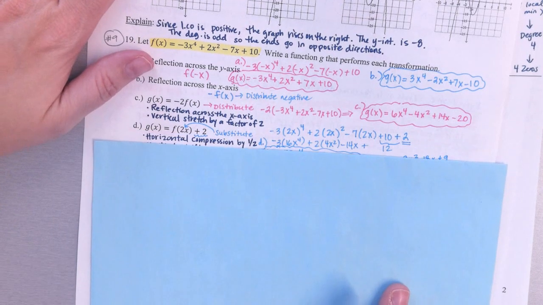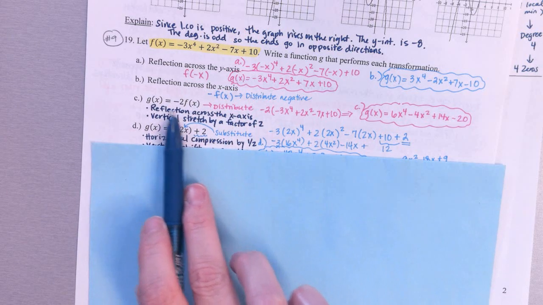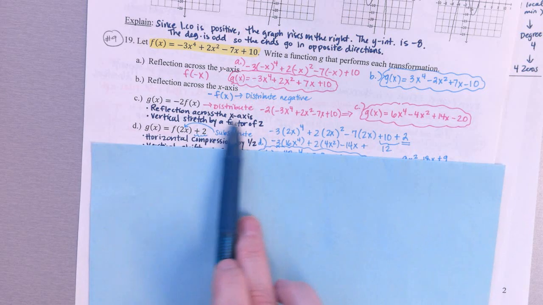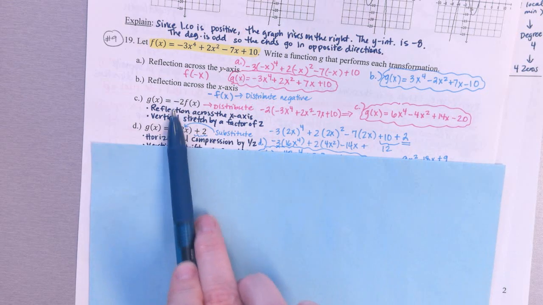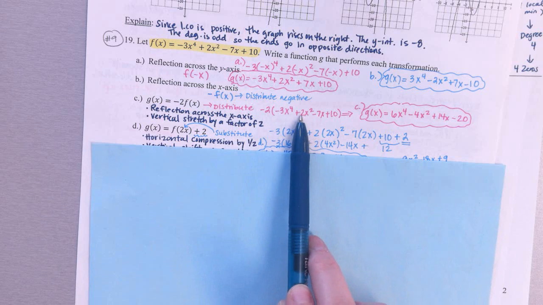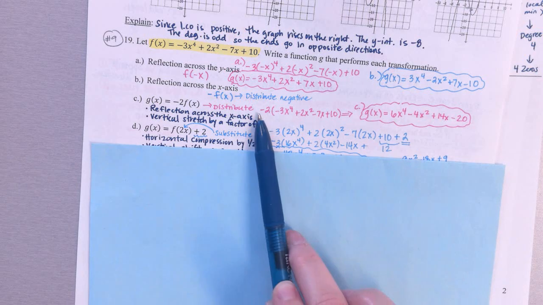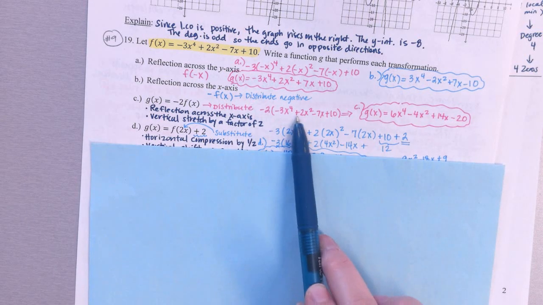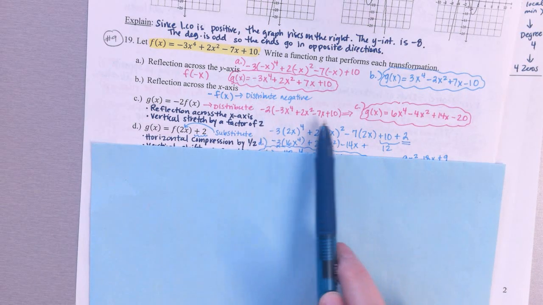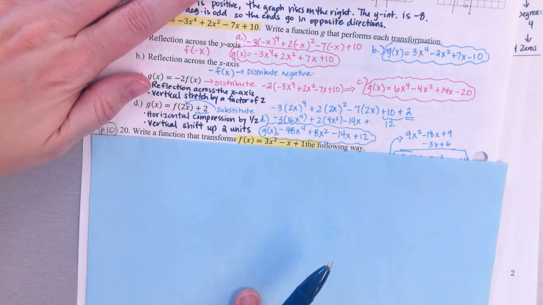Okay, and then for C, it's negative 2 times f of x, so you're going to distribute. This is both a reflection across the x-axis and a vertical stretch by a factor of 2. You didn't have to write that in. I'm just reinforcing our rules here. When you distribute the negative 2, you're just distributing to each one of these. So negative 2 times negative 3 is positive 6, so 6x to the fourth. A negative times a positive is going to be a negative. Negative 2 times negative 7, that's going to be positive. And then negative 2 times positive 10 will be negative. So you absolutely have to watch your signs for that.